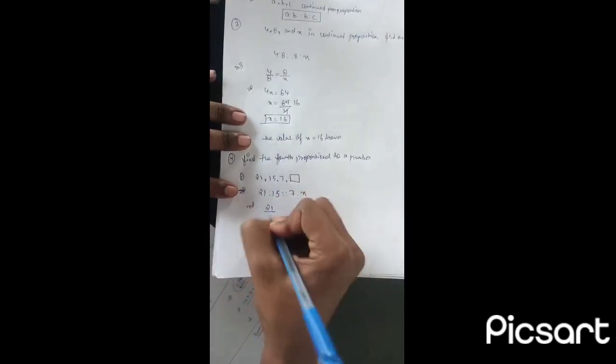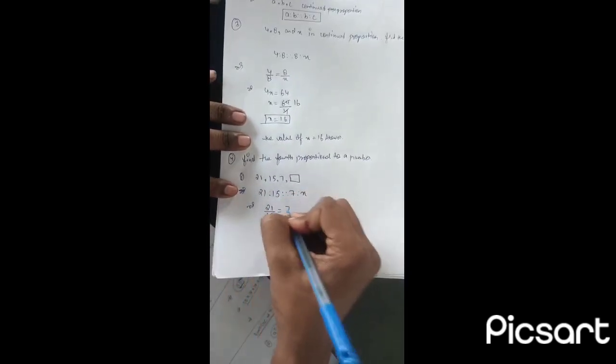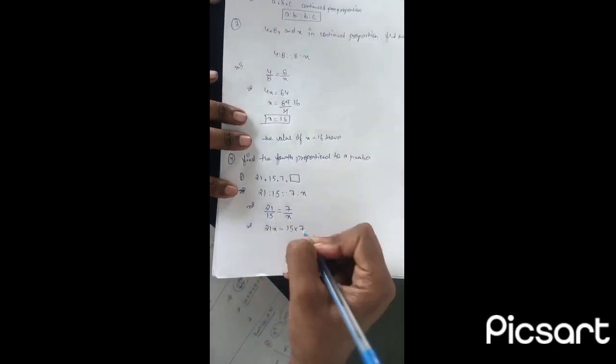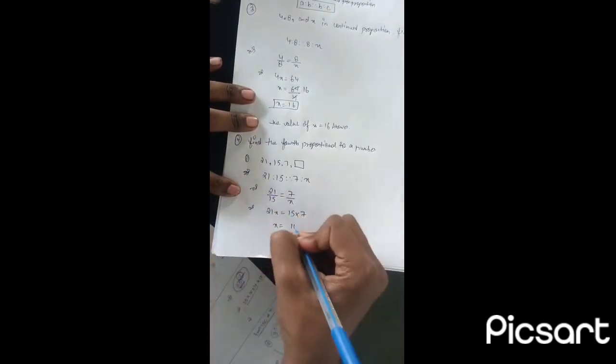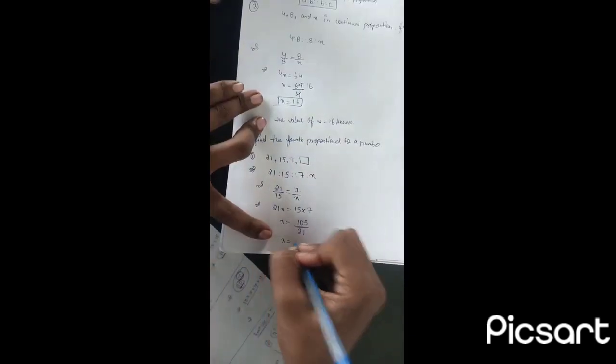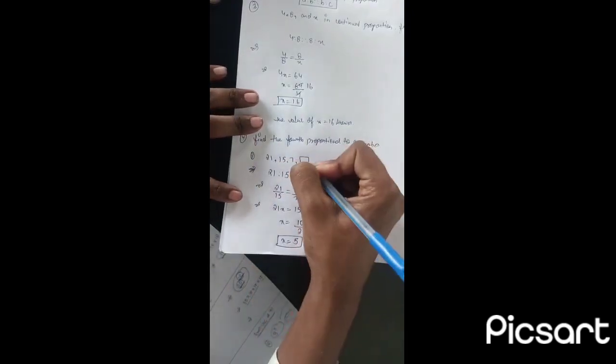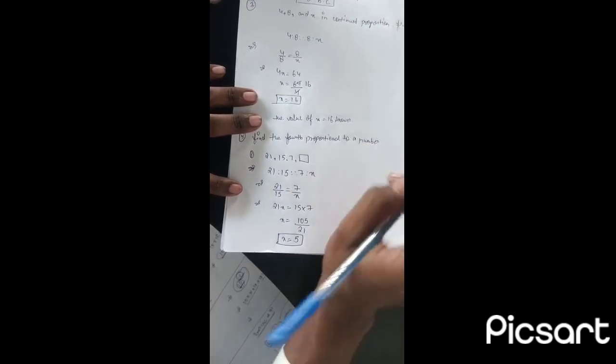Solving, 21 upon 15 equals 7 upon x, that is 21x is equal to 15 into 7, so x is equal to 105 upon 21. That will be x equals 5. So the value of x is 5. Now the second question you will be doing on your own.